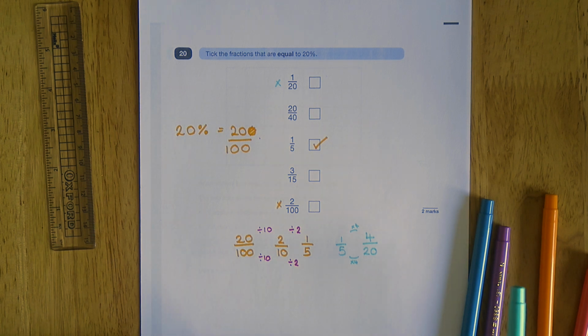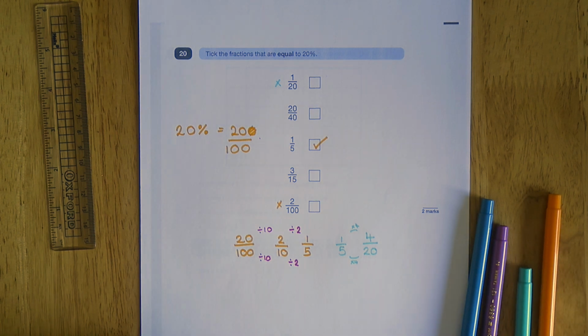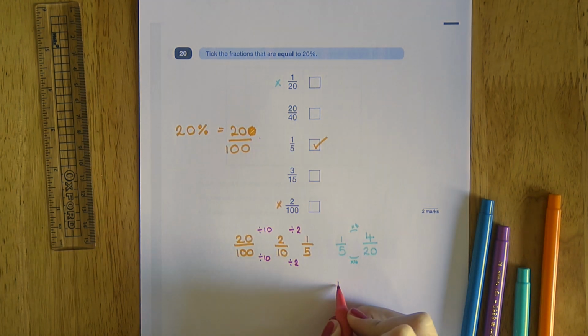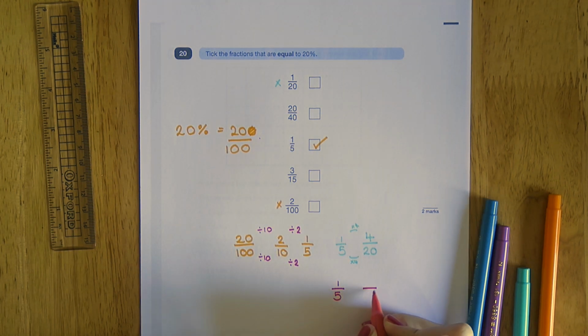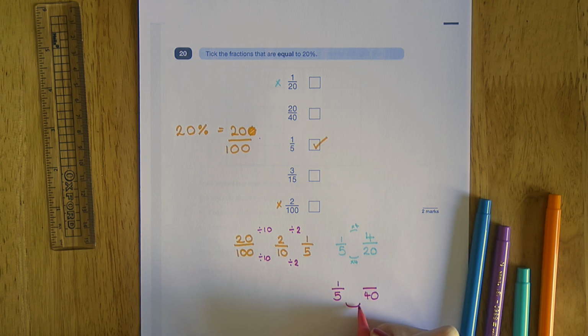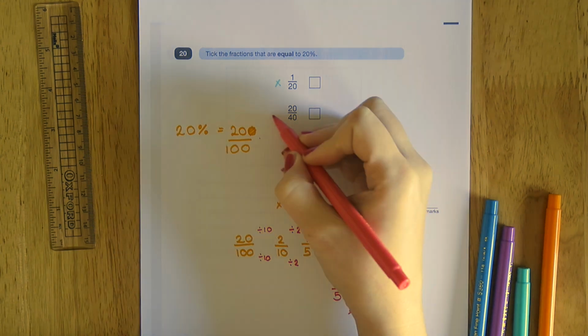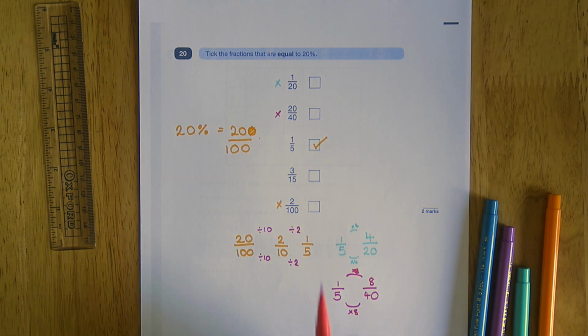So we've got 1/5 again. I want to see what happens when I make my denominator 40. So 1/5, I want that to become 40, so I'm going to have to multiply by 8. So I multiply my top by 8, that gives me 8 40ths, so that's not 20 40ths.